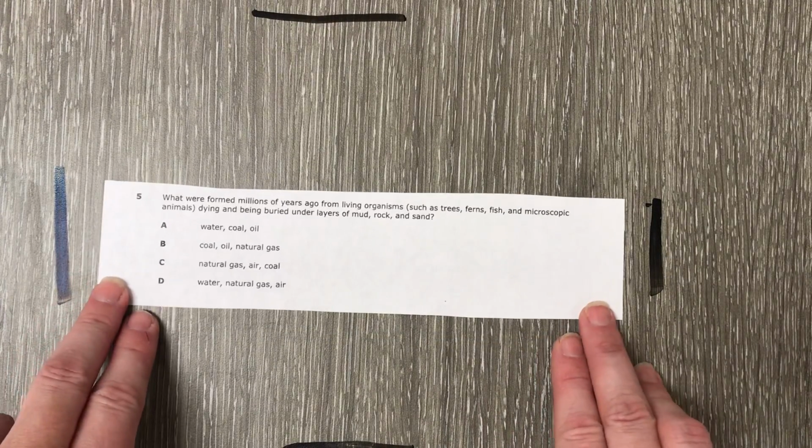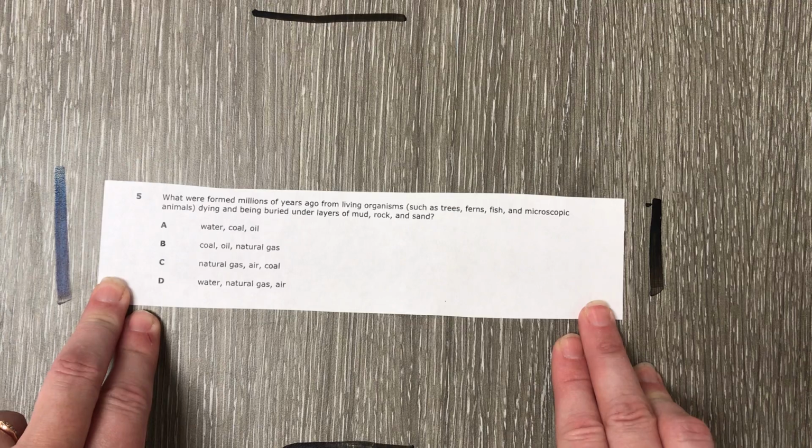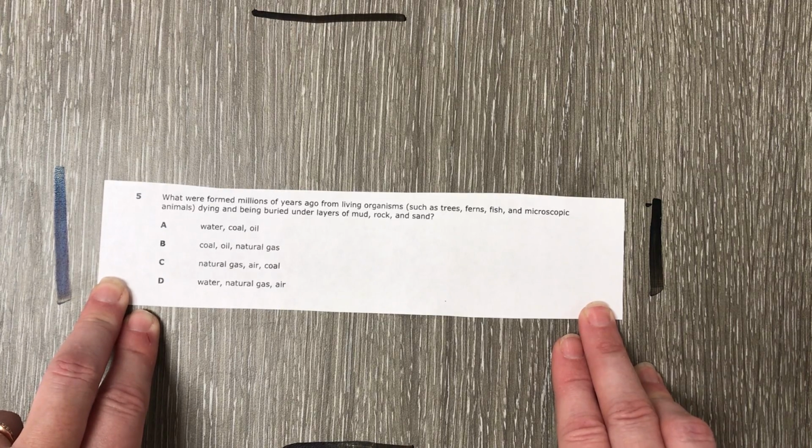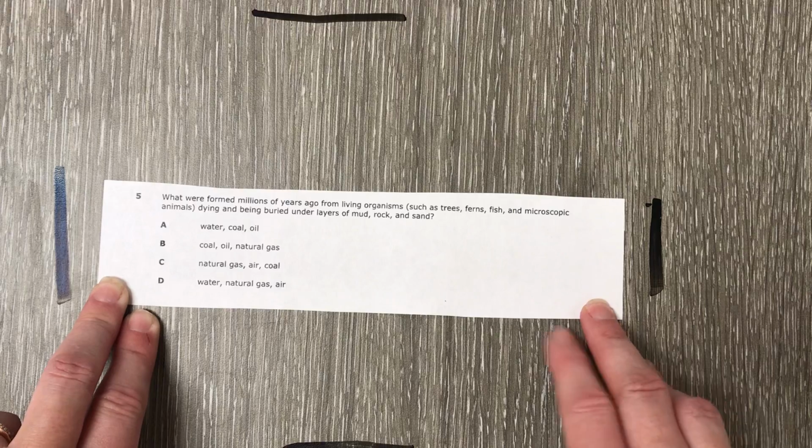Number 5. What were formed millions of years ago from living organisms, such as trees, ferns, fish, and microscopic animals, dying and being buried under layers of mud, rock, and sand? A, water, coal, and oil. B, coal, oil, natural gas. C, natural gas, air, coal. D, water, natural gas, air.